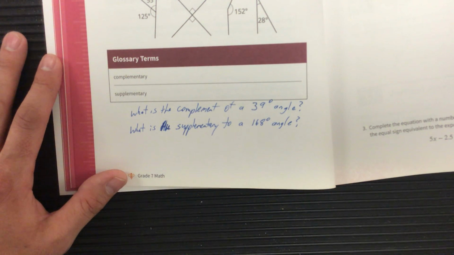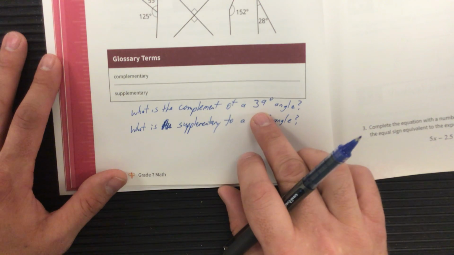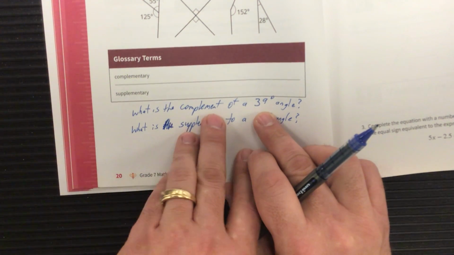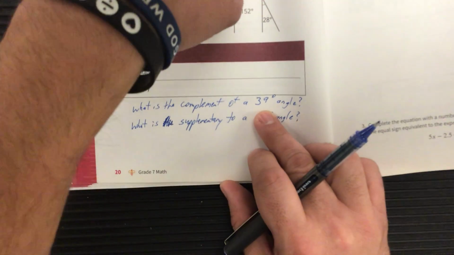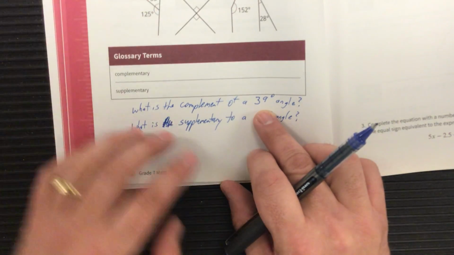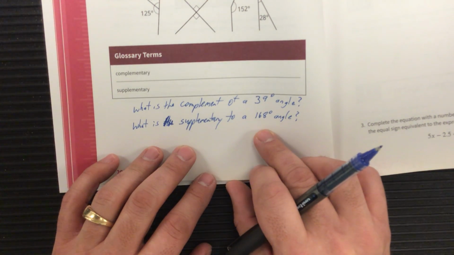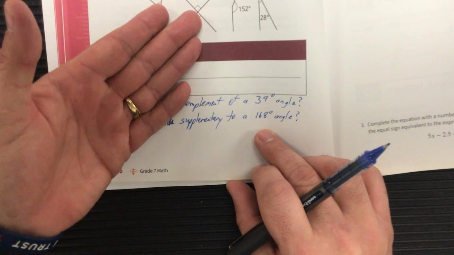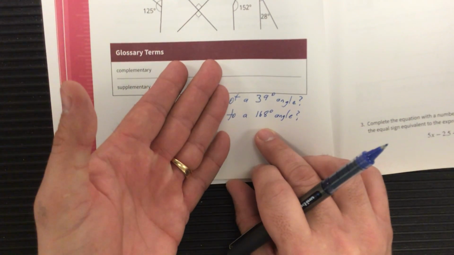Good? Need more time? Cruz, give me one. 51. Everybody agree with that? So again, it just might say that one word, and you've got to know that adds up to 90. What plus 39 is 90? Trey? 12. Label? Degrees. Again, you have to know supplementary adds up to 180. If you didn't know that, you wouldn't be able to get either one of those.